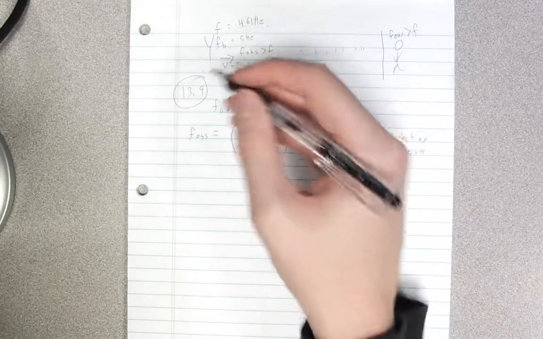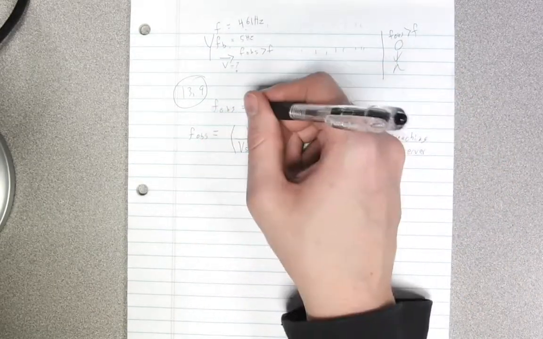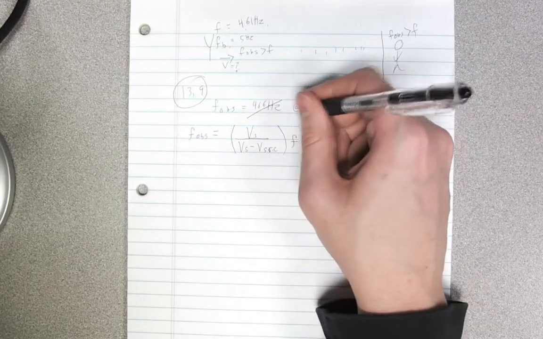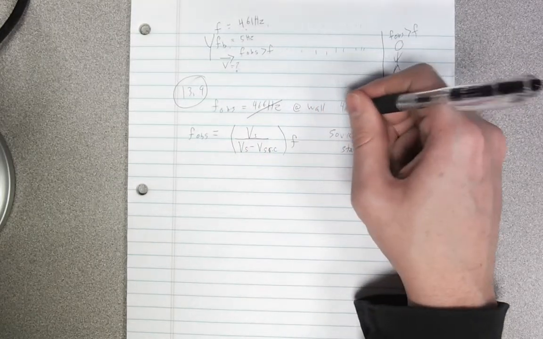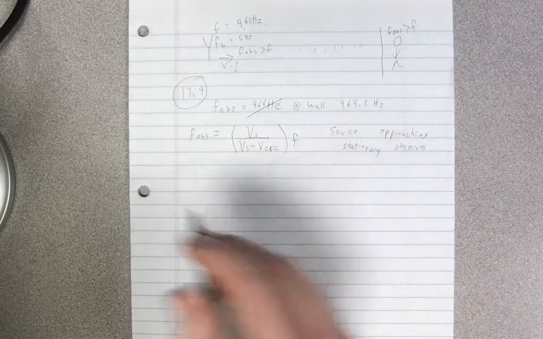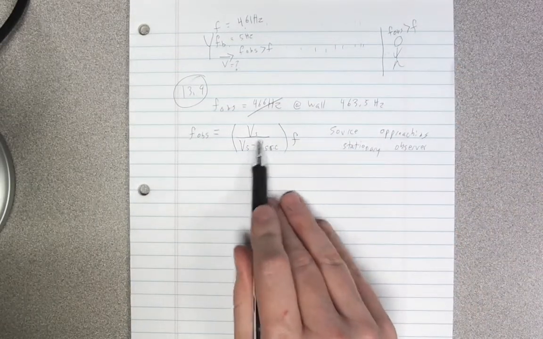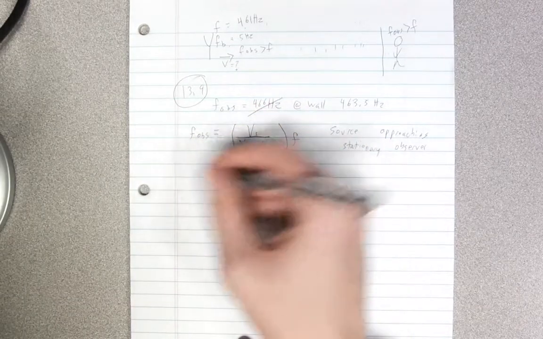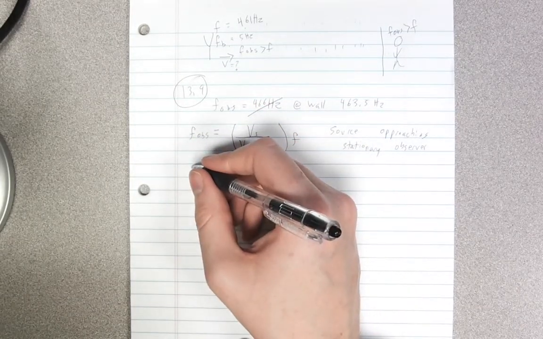So my observed frequency at the wall is 463.5 hertz. Now that I know that, the only thing I don't know is my V source, so I can solve for that. So let's just solve this equation for V source.